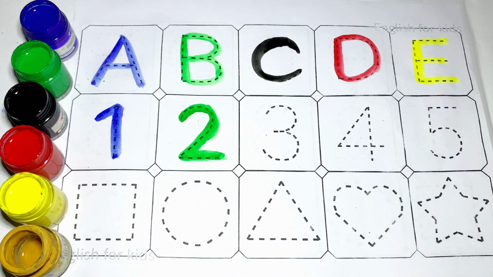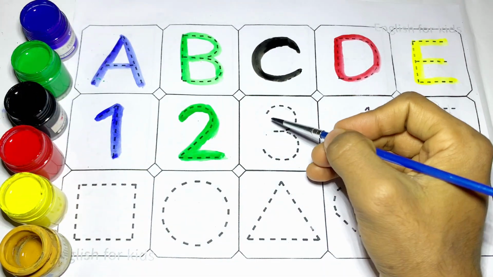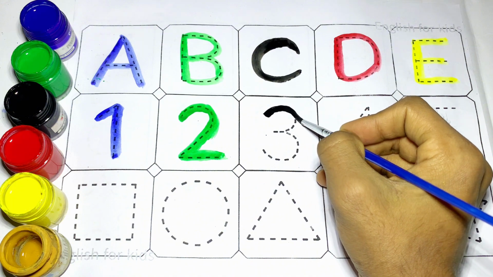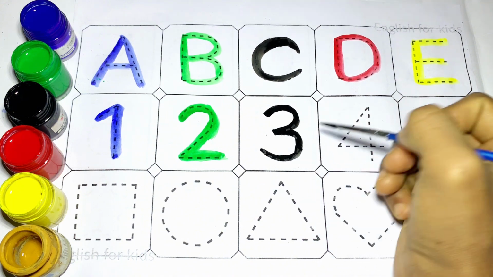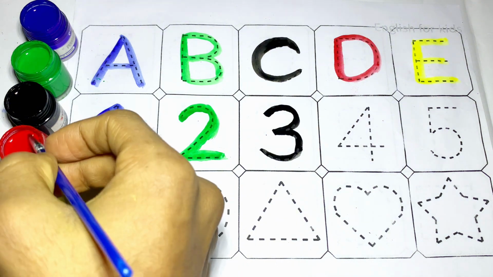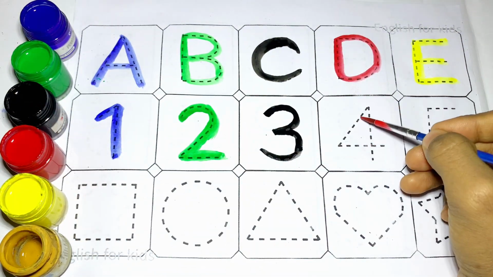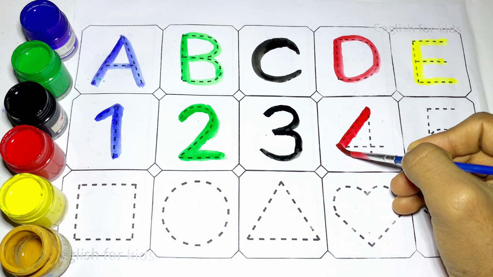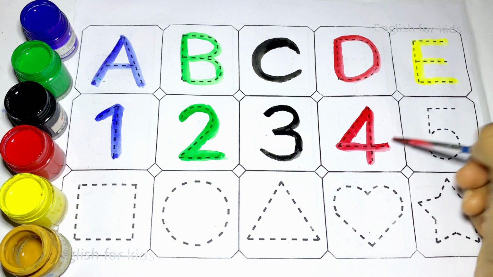Kids, now draw 3, the numbers of 3, and use black color. THREE, 3. Kids, now draw 4, the numbers of 4, and use red color. FOUR, 4, the numbers of 4.